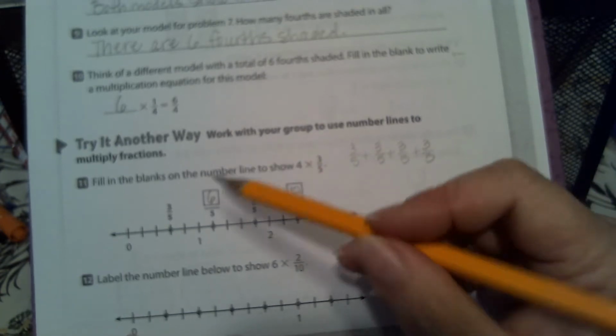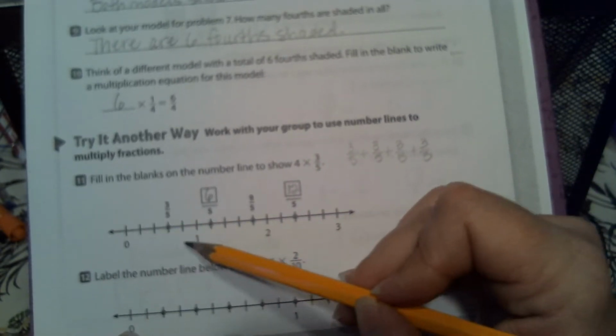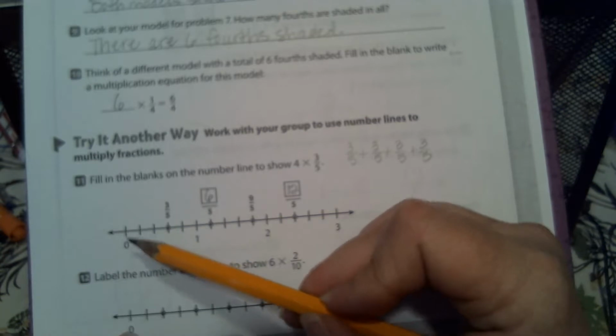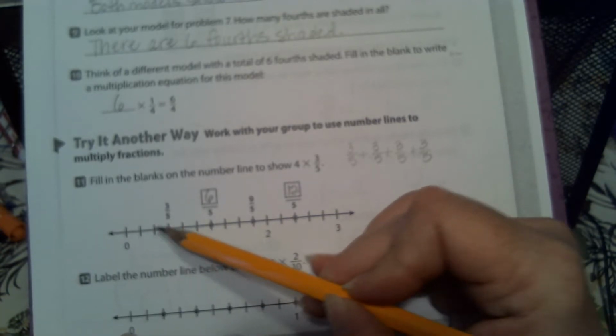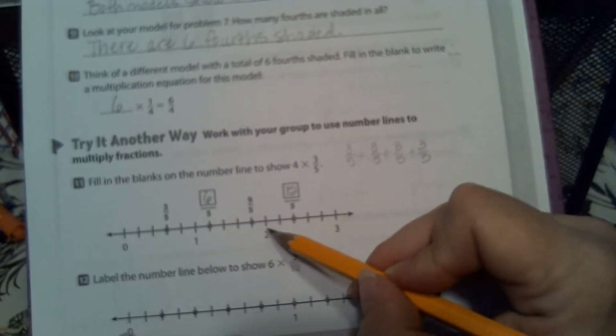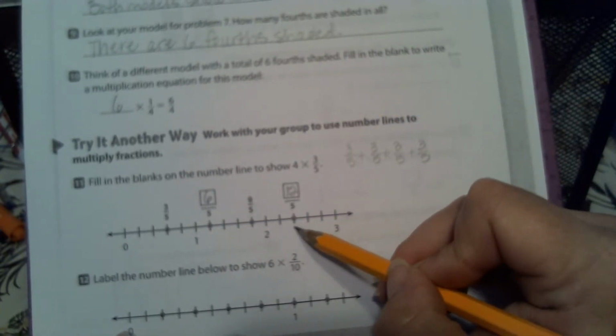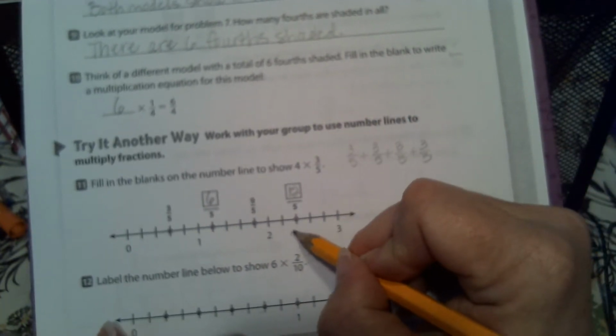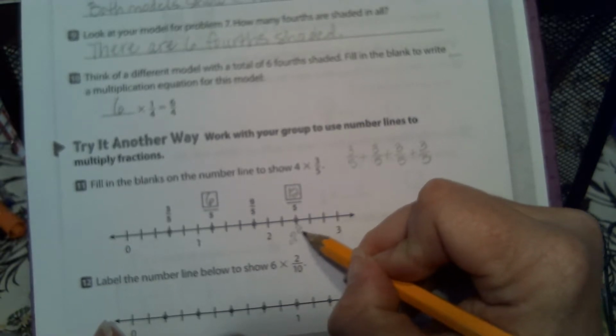If we look at this, let's see. When I think from 0 to 1 and I'm going in fifths, this would be 1/5, 2/5, 3/5, 4/5, 5/5, which is 1. So 1/5, 2/5. So another way to say it is 2 and 2/5 as a mixed number. Don't worry about it. If you don't get that part, that's okay.